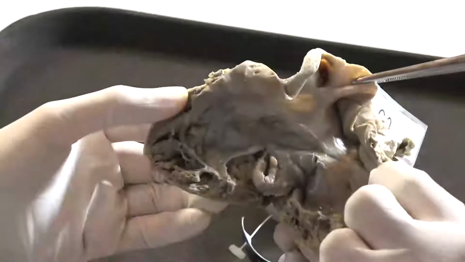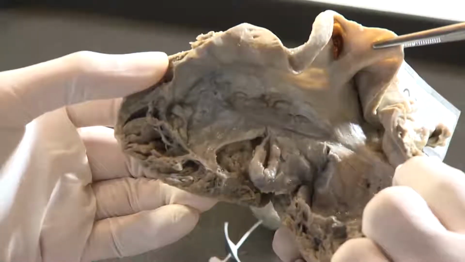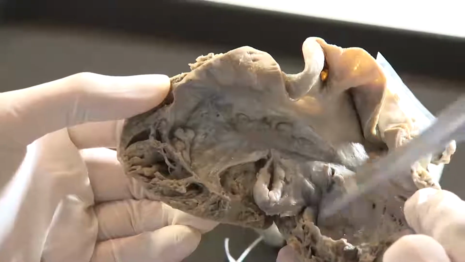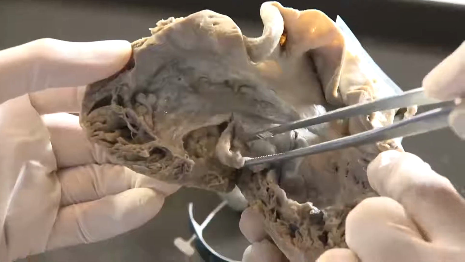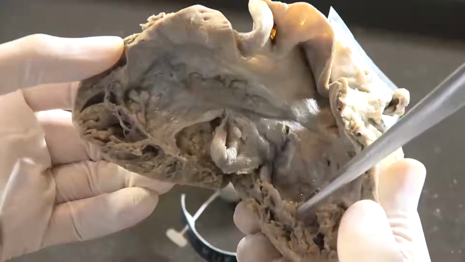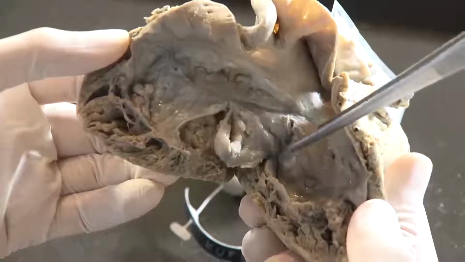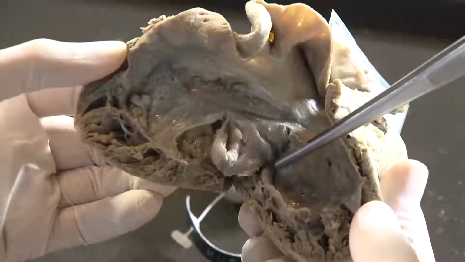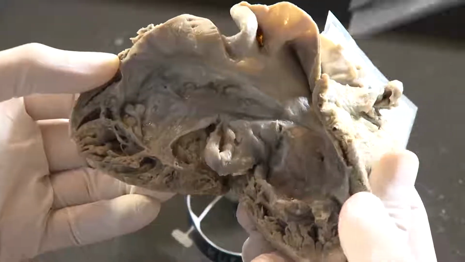This tricuspid valve is displaced downward. This is the plastering of the septal leaflet right here. The tricuspid valve altogether is displaced almost to the apex, so the Ebstein is very severe. So it is a very severe deformity of the Ebstein-like malformation.